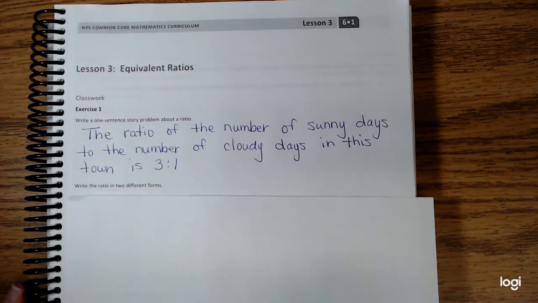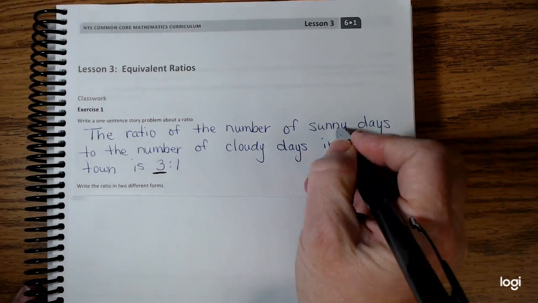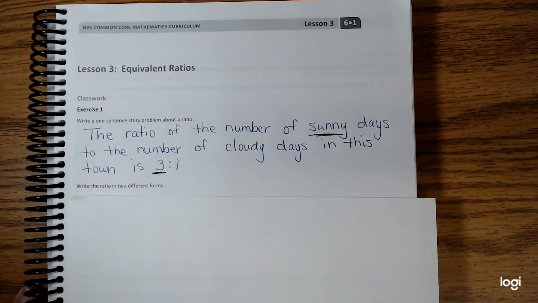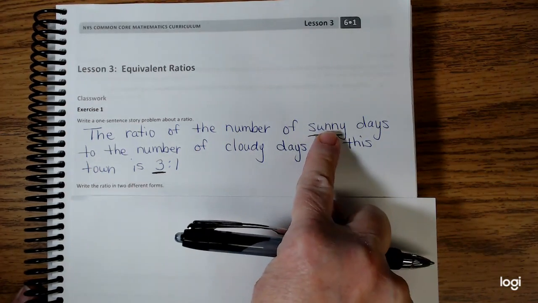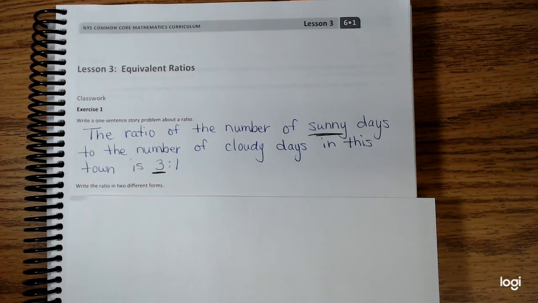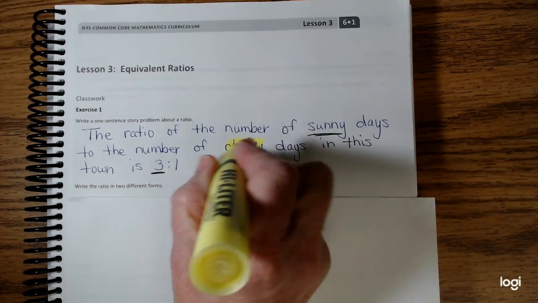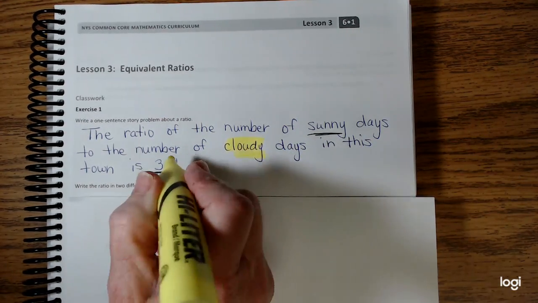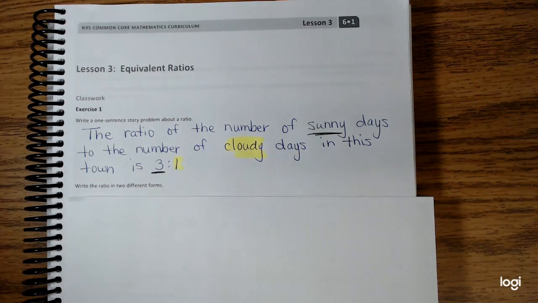Remember, 3 stands for sunny. Why? Because sunny days was listed before cloudy days. So we put the numbers together. Cloudy was listed second, so the number 1 matches with cloudy.